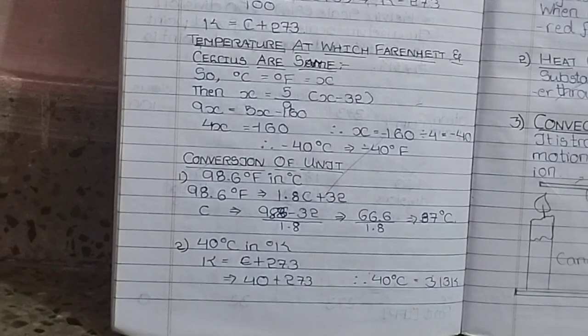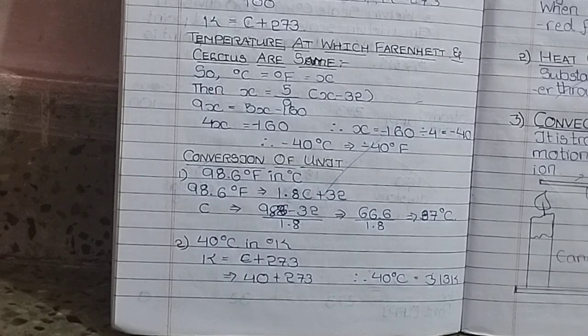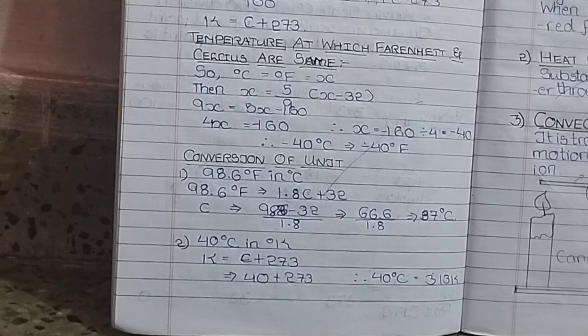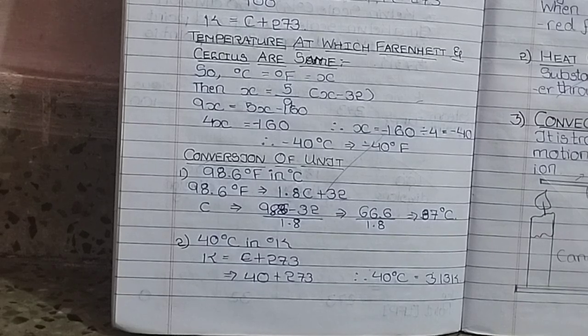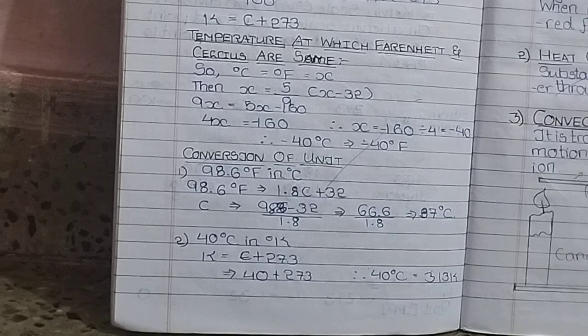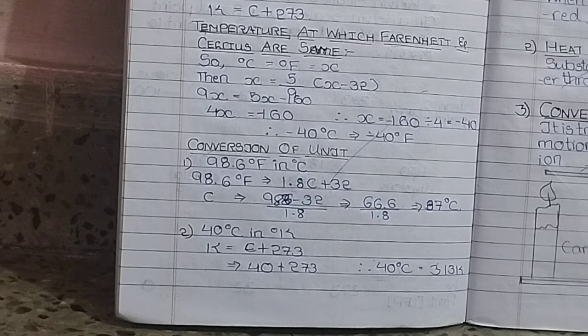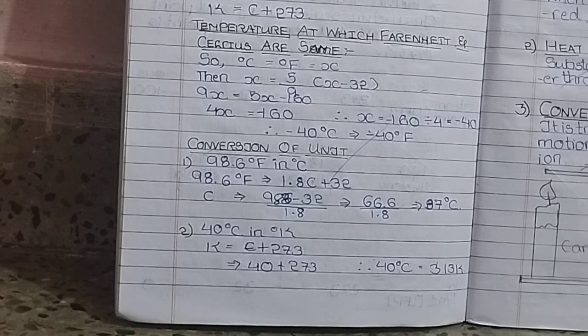So here are a few examples. 98.6 is the basic body temperature, so it is about 37 degrees Celsius. When we convert it into Celsius, we subtract 32, so we get 66.6, divided by 1.8, which is nothing but 37. Next is 40 degrees Celsius to Kelvin. We saw that Kelvin is Celsius plus 273, which is 40 plus 273. So 40 degrees Celsius is equal to 313 Kelvin.